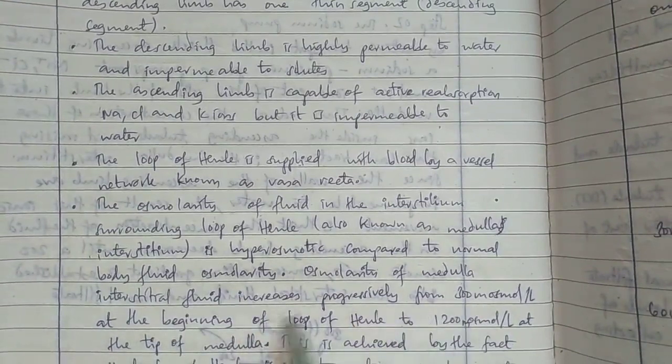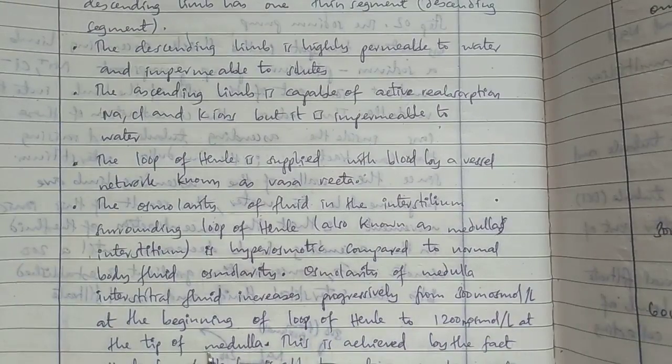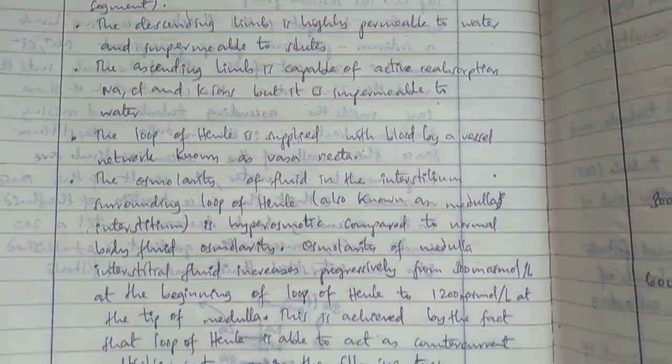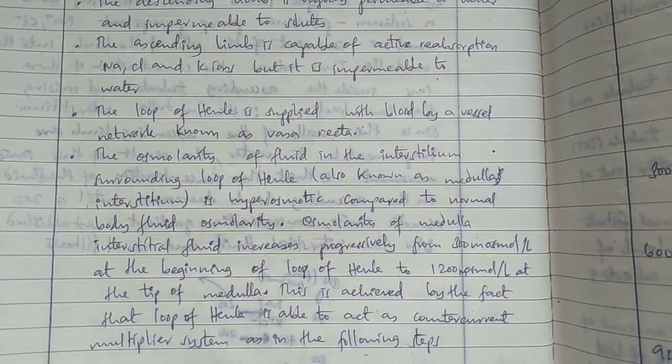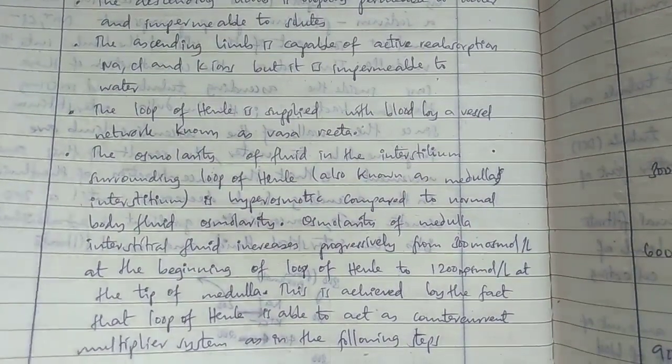So osmolarity of the medulla interstitial fluid increases progressively from 300 milliosmoles per liter at the beginning of the loop of Henle to 1200 milliosmoles per liter at the tip of the medulla. Now, this is achieved by the fact that the loop of Henle is able to act as the countercurrent multiplier system as in the following steps.